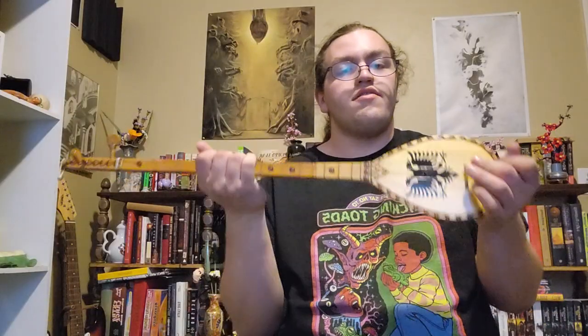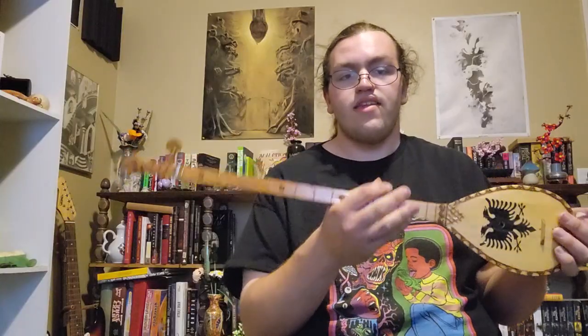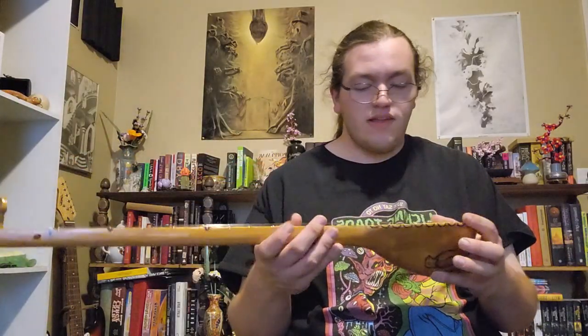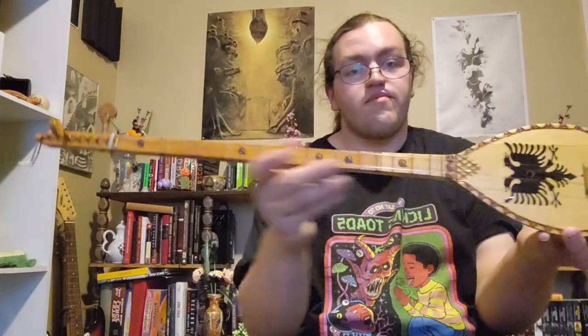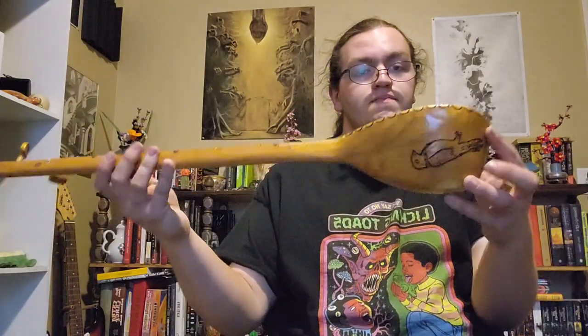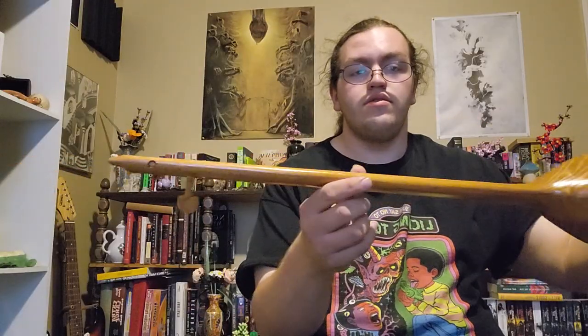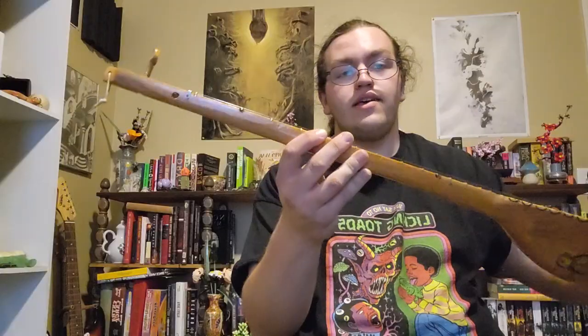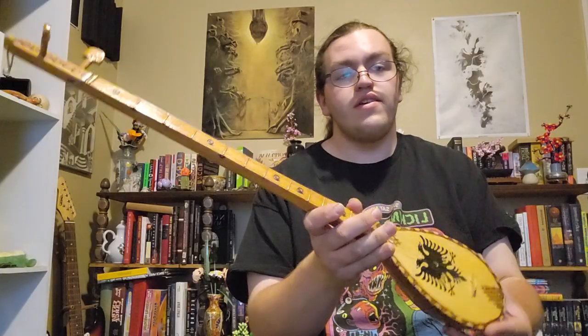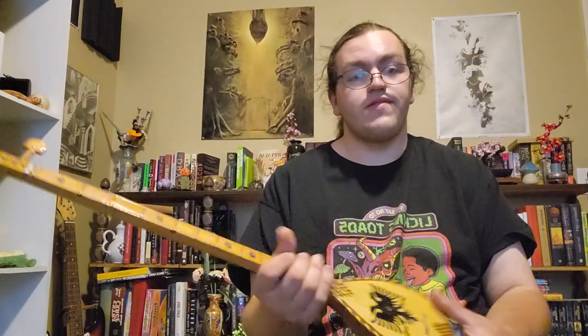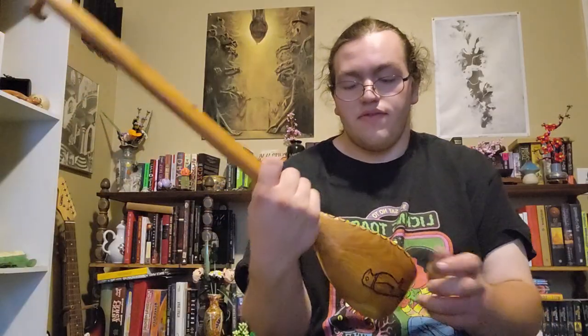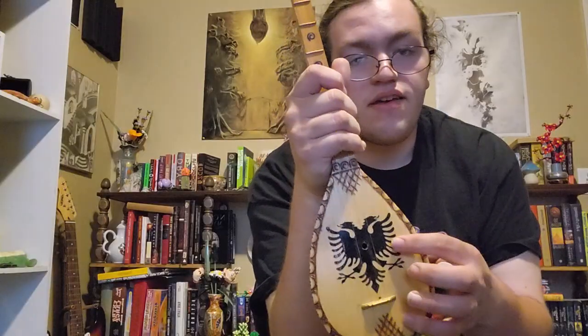And here is the last one for this part of the series. This is the Albanian çifteli. The Albanian çifteli is rather small, as you can tell. Here's the body, little dinky neck, and the 2 tuners. So this is a 2-stringed instrument. And this one in particular has some nice detailing.